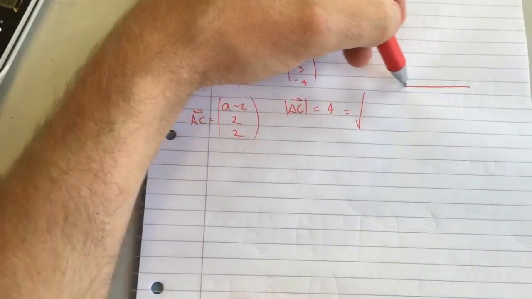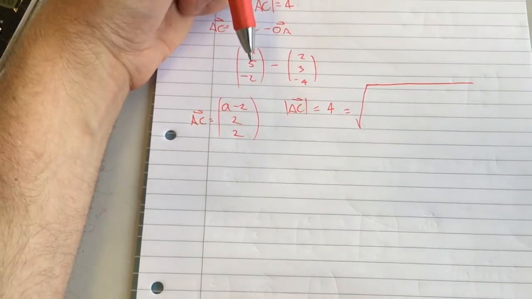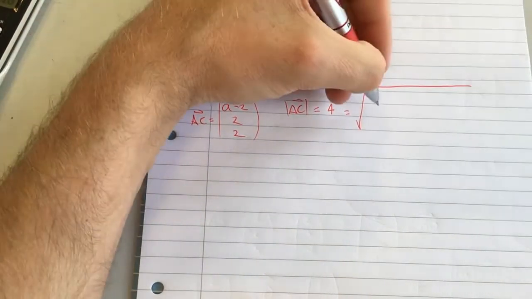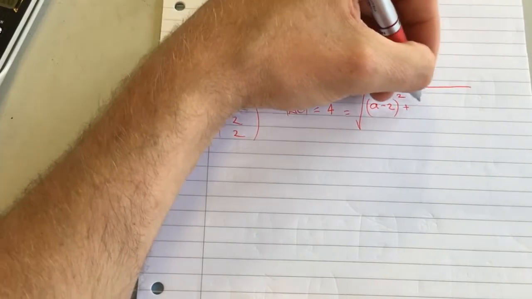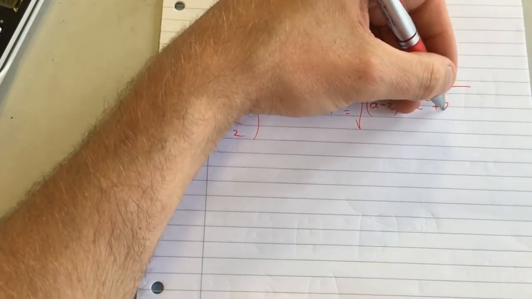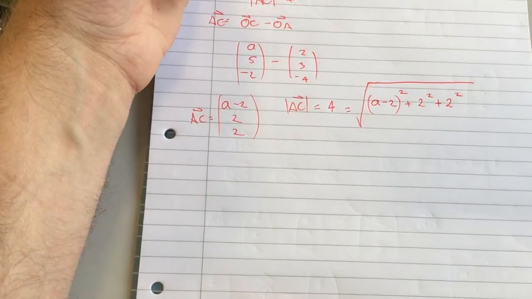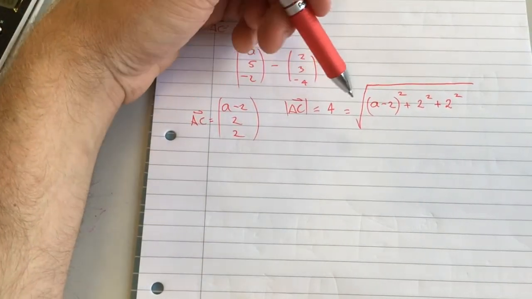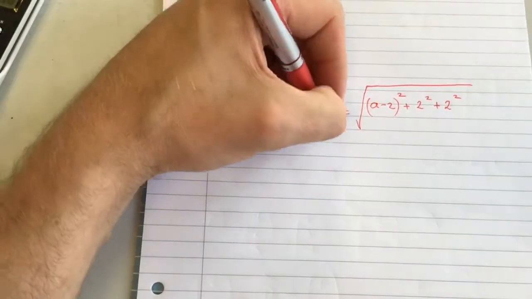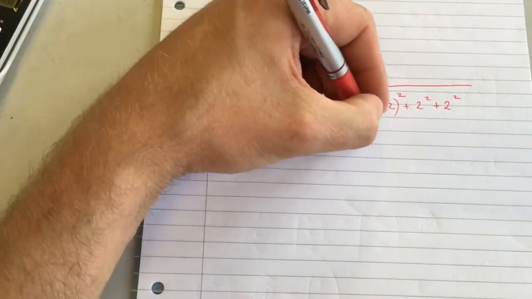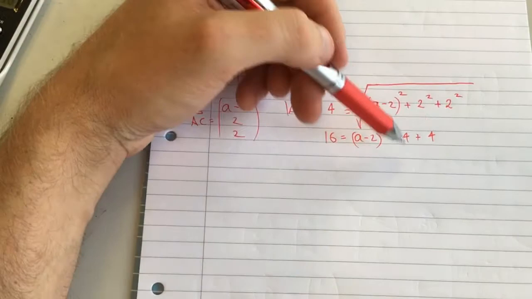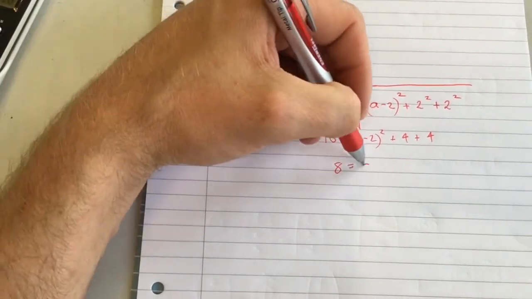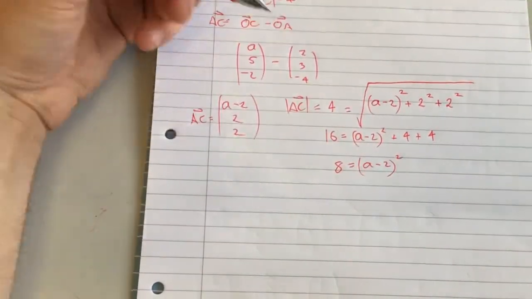square root of (a minus 2) squared plus 2 squared plus 2 squared. So if we try and solve this, we can square both sides. You get 16 equals (a minus 2) squared plus 4 plus 4. Take 8 from each side. 8 equals (a minus 2) squared.